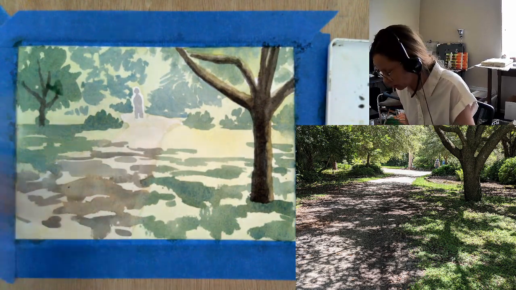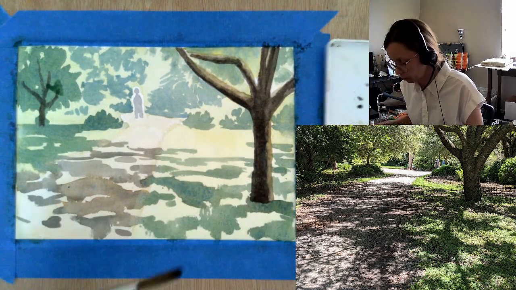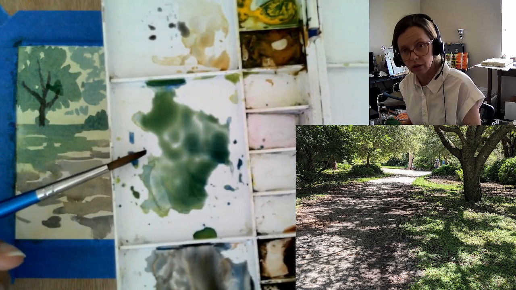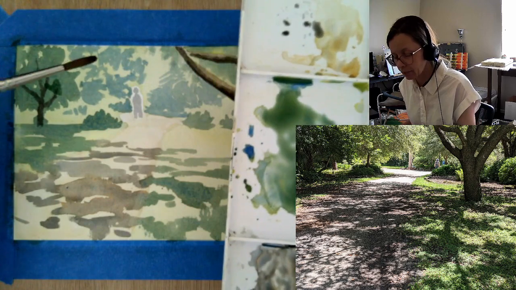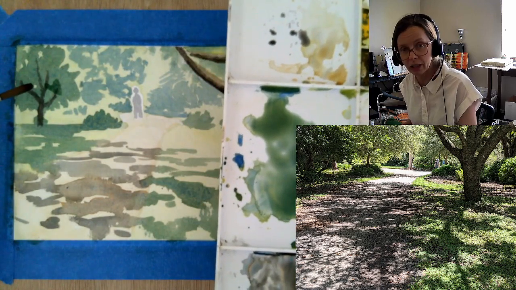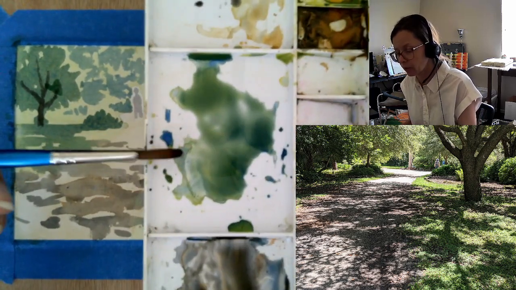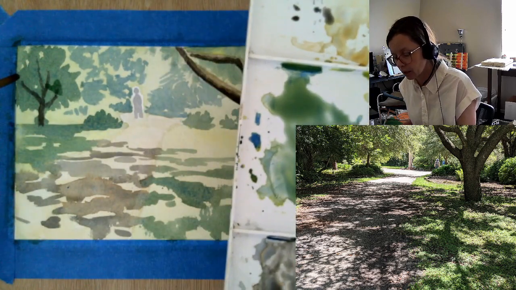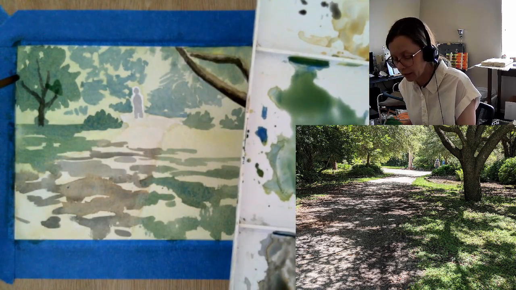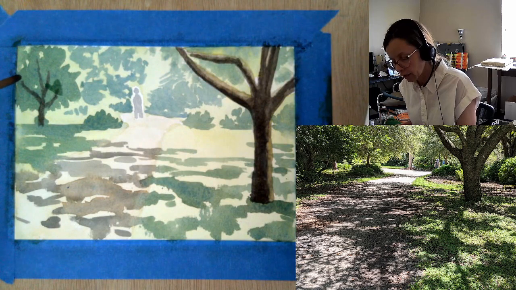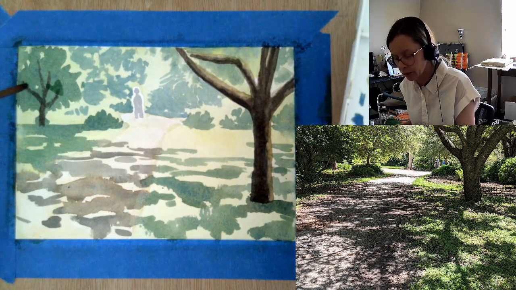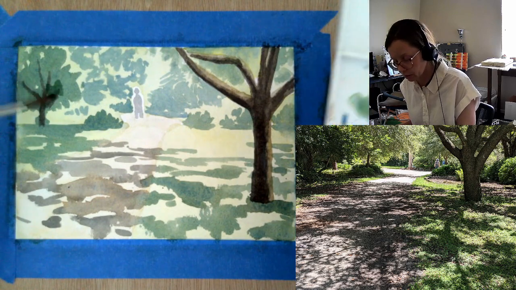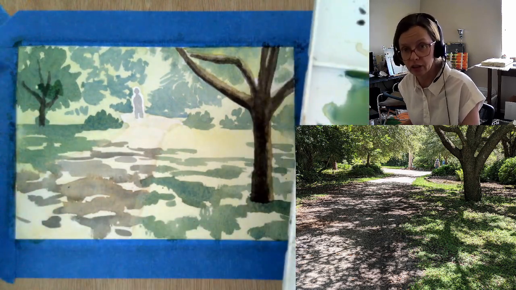So I'm going to go in there with my green. I had mixed it to this green, but then I kind of remixed it out to this green, so it's already what this is. This is a mid green, slightly more towards blue, but not as blue as this one. Challenge, right?